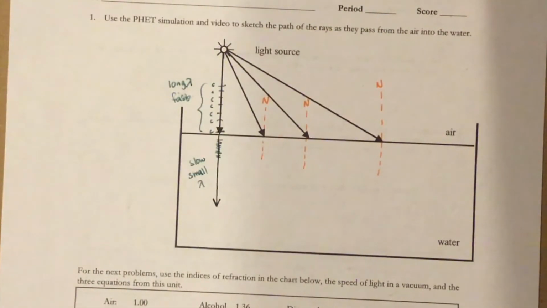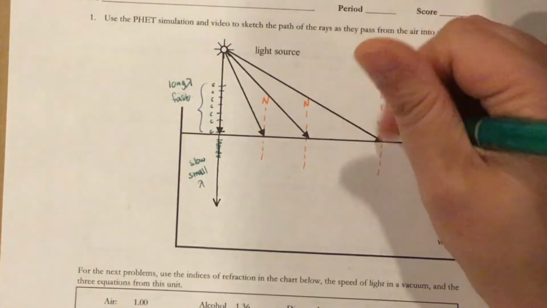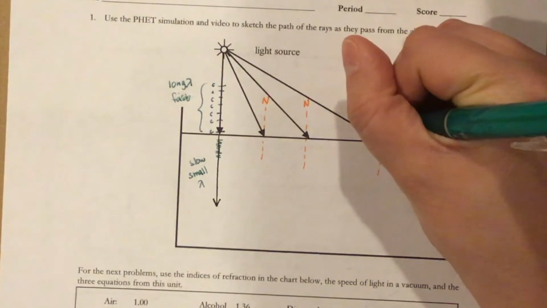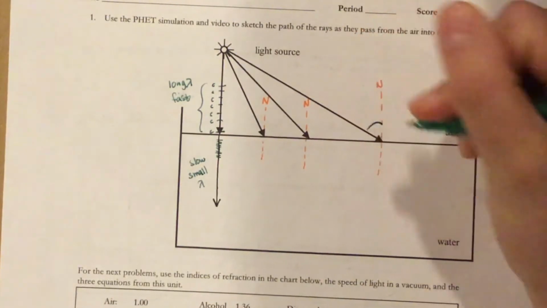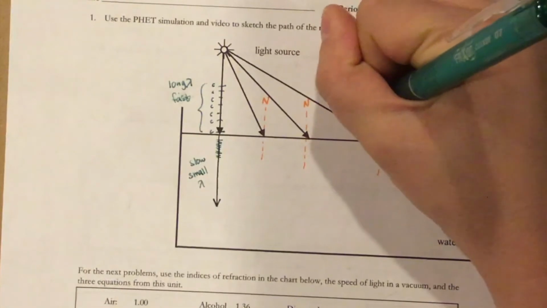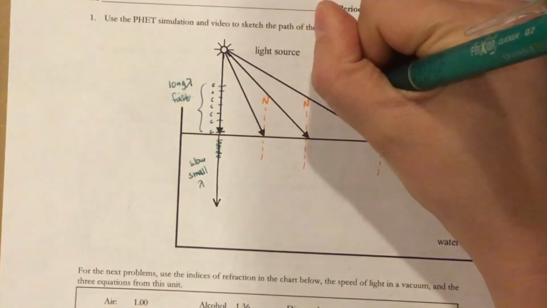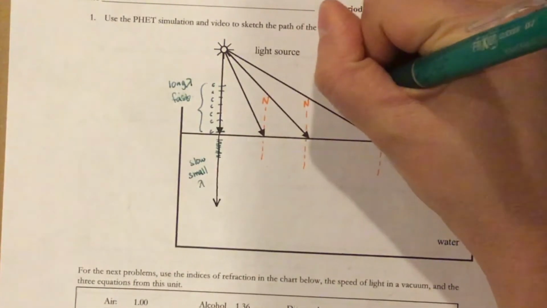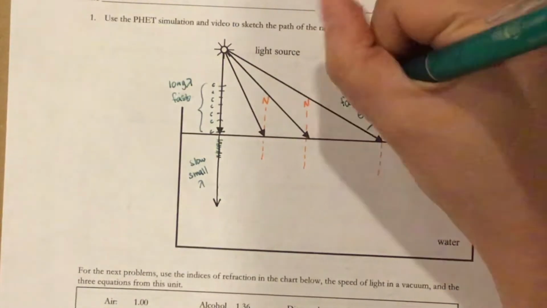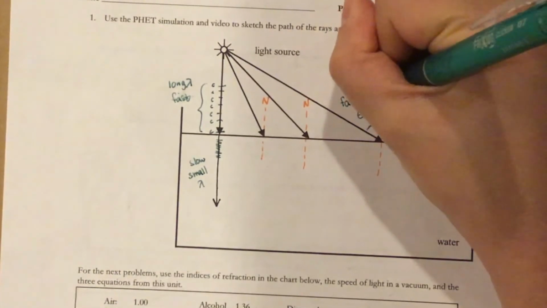And in the faster material, that's the air, it should go with a larger angle. So here's my initial angle, my incident ray angle. It should have a fat angle in a fast material.